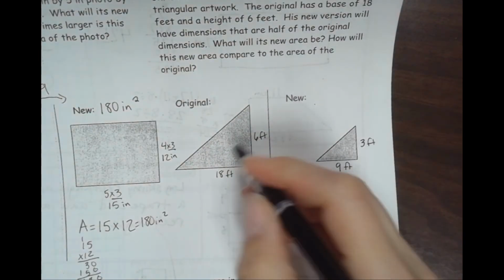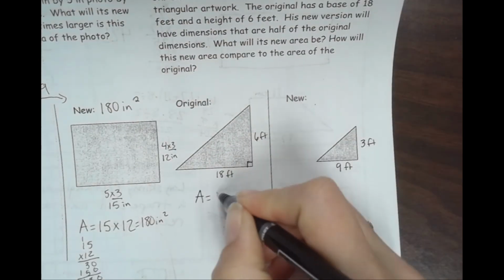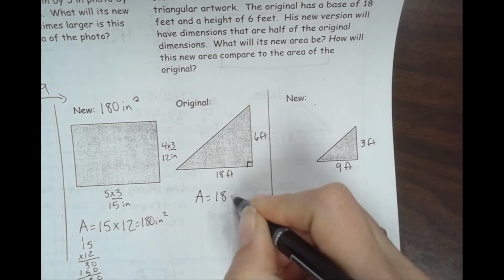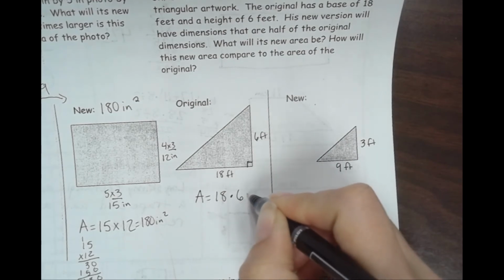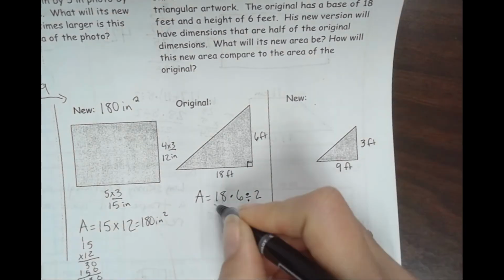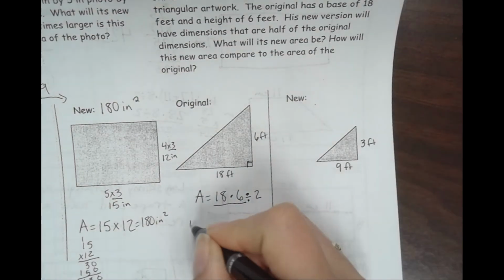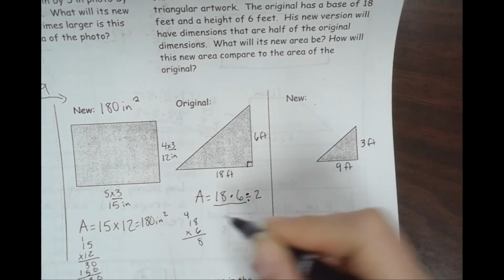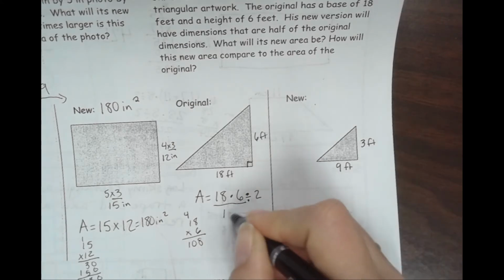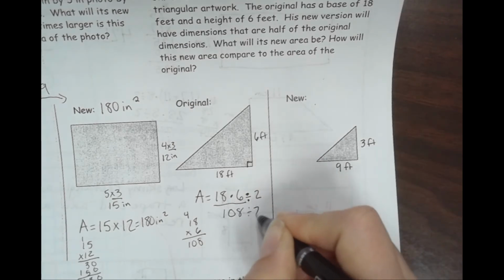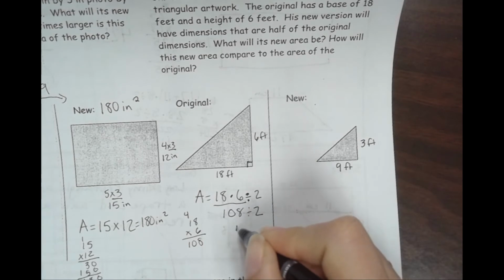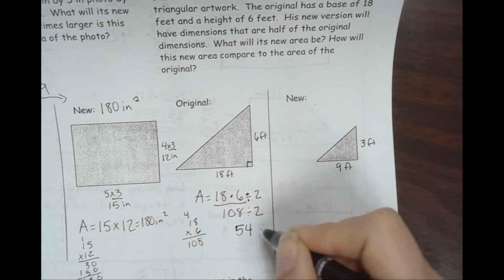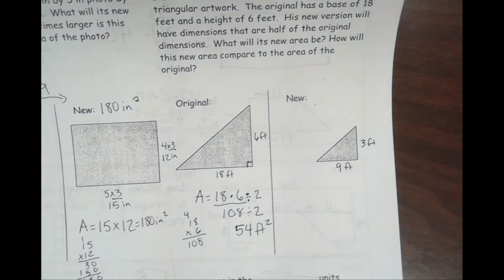Well, let's find the area of the original. Area equals base times height, then half of that. So we could times by 1/2 or divide by 2. 18 times 6, I don't know right now. 6 times 8 is 48. Regroup 4. 6 times 1 is 6, plus 4 more is 10. So that's 108. Divide by 2, that's going to give me 54. So 54 feet squared is the area of the original.